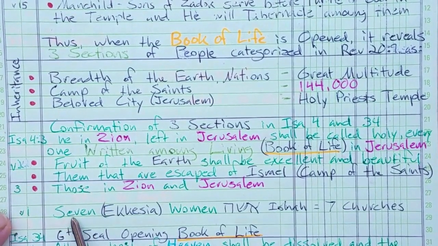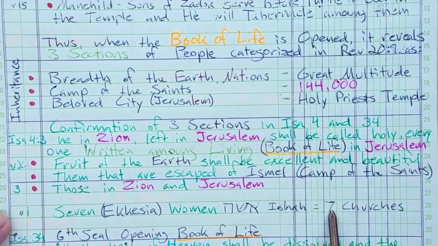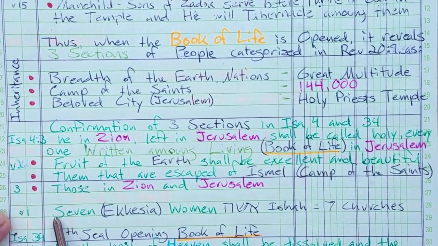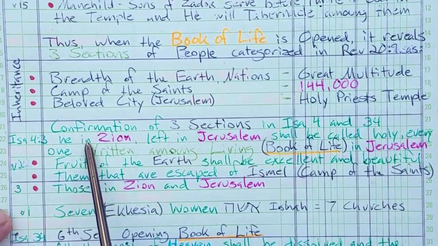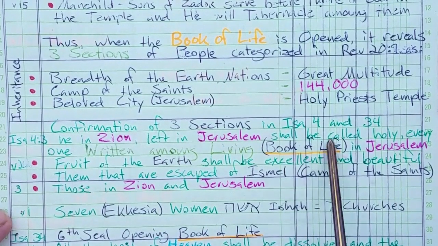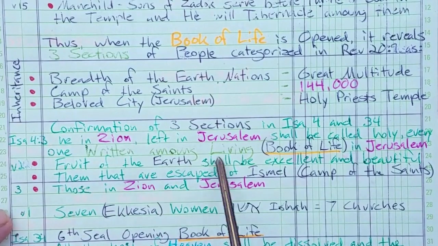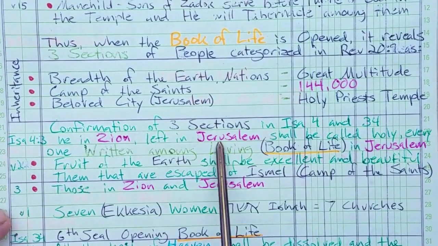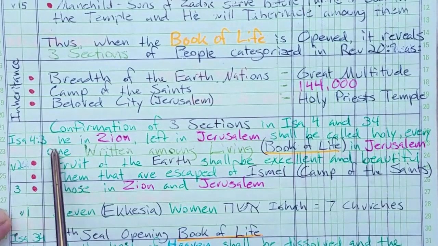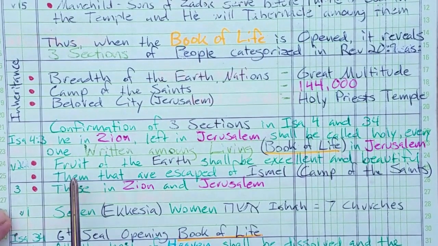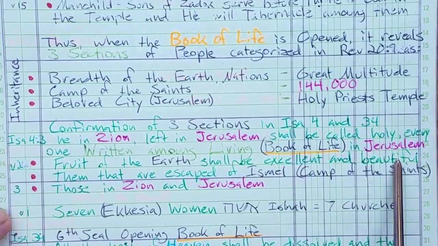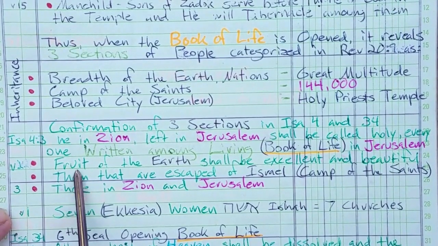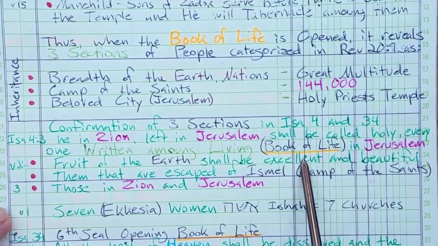As we mentioned in the previous video, there were 7 women, Isha, representing the 7 churches. That's in Isaiah chapter 4, verse 1. And then verse 3 says, he that is left in Zion and remaineth in Jerusalem shall be called holy, everyone written among the living. So this is clearly talking about the book of life in Jerusalem. So this is those dwelling in Jerusalem. Then it says the fruit of the earth shall be excellent and beautiful. Now we conclude here the fruit of the earth represents the wheat harvest in Revelation 14.